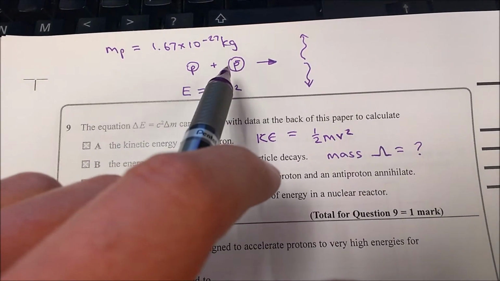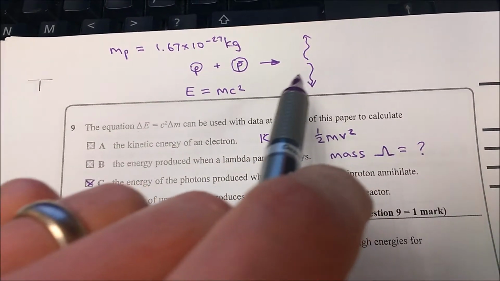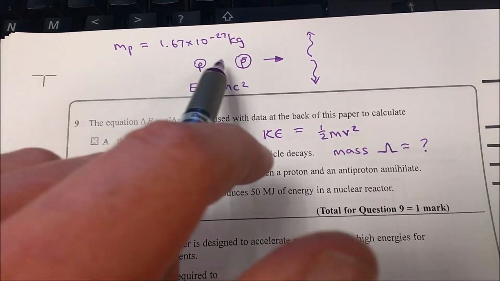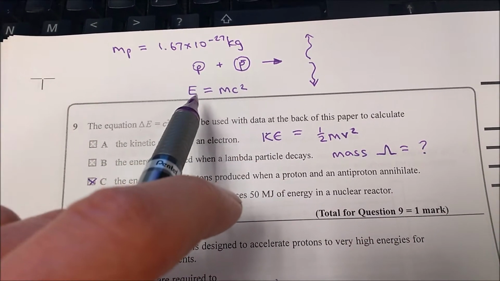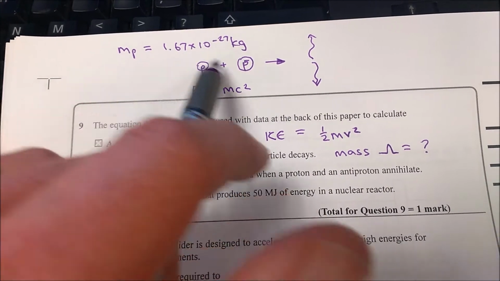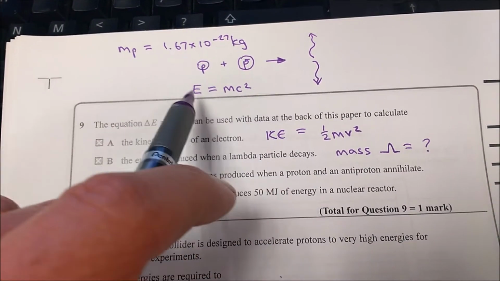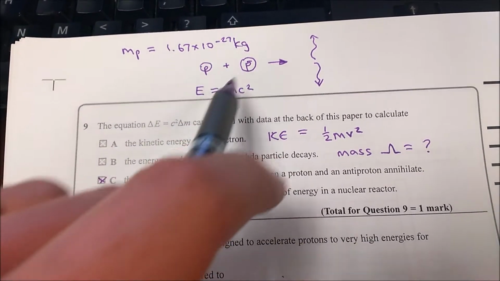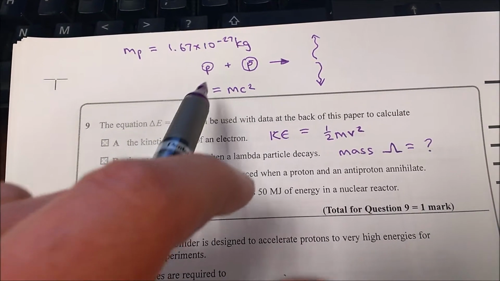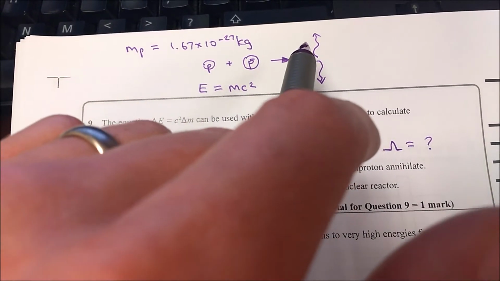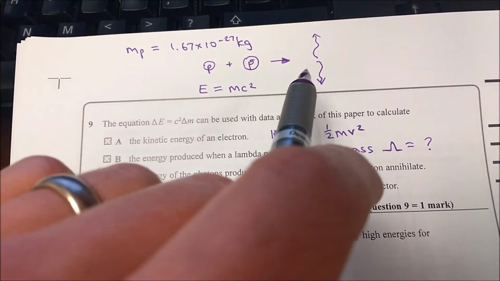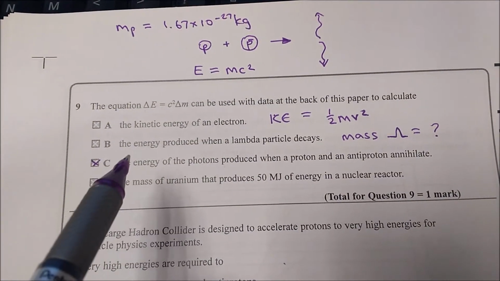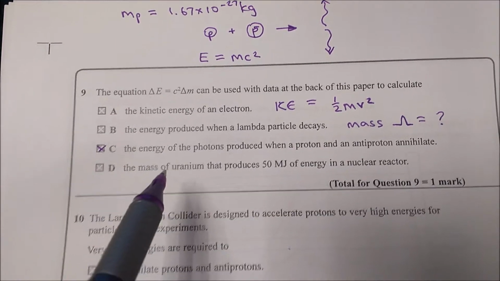If a proton and an antiproton annihilate, it produces 2 photons. What energy is released? Well, you've got a rest mass energy here, haven't you, and rest mass energy here, equals mc squared. If you put the mass of the proton in, and remember the mass of the antiproton is the same, you can calculate the rest mass energy of the proton, which will be exactly the same as the rest mass energy of the antiproton. And then you add those two together, divide by 2, and that will give you the energy of each photon, assuming there's no kinetic energy initially. So it's C, not D.